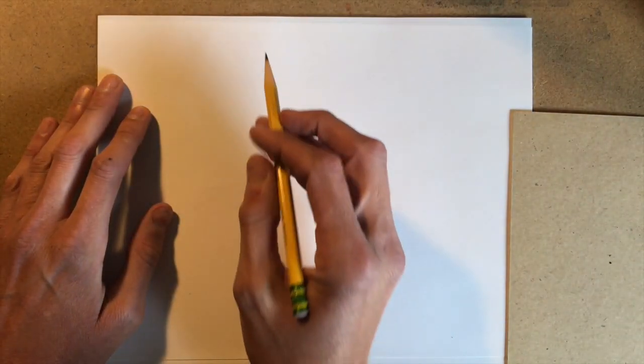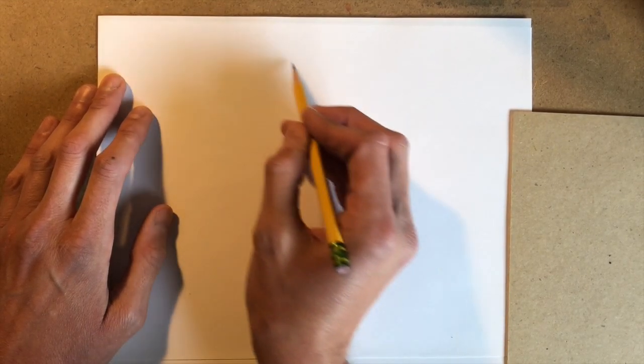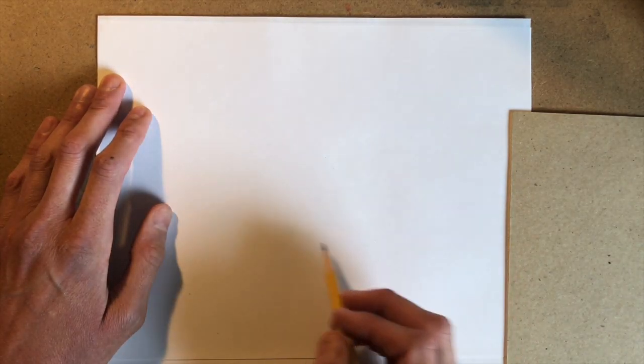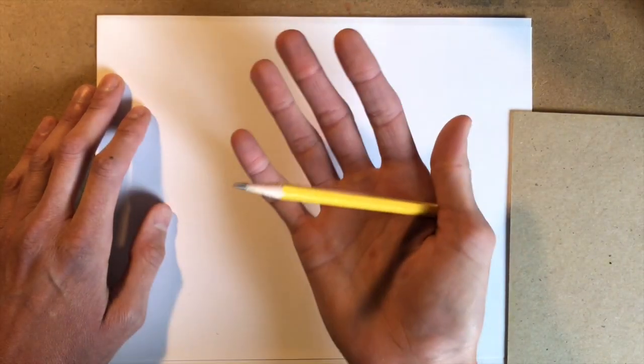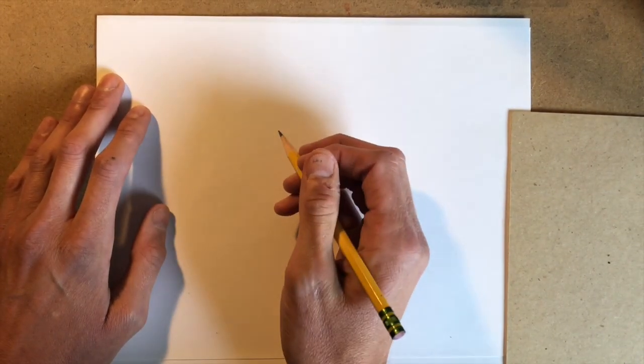So we're going to start at the top of our page with our pencil, and we're going to draw a zigzag line going down, and then a zigzag line across from it going down. And your zigzag line doesn't have to be the exact same as mine. You can make yours however you want it.